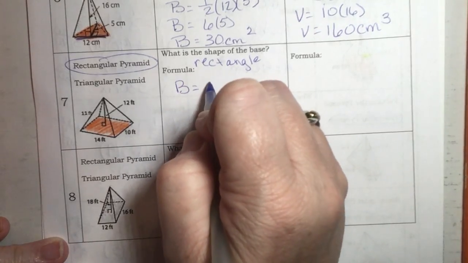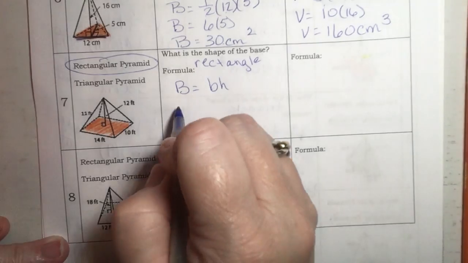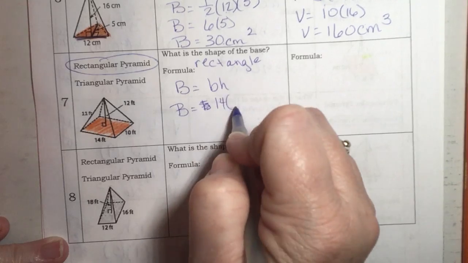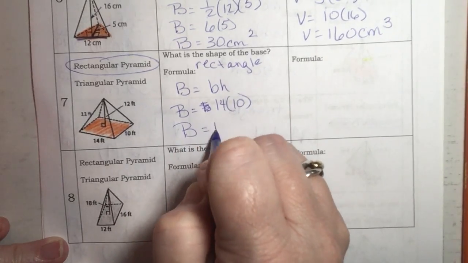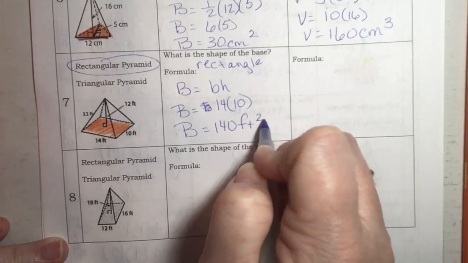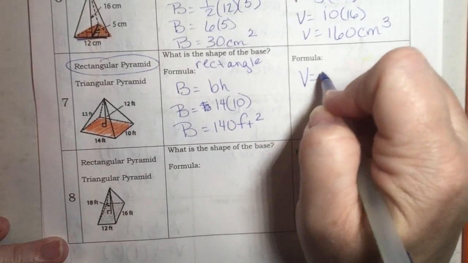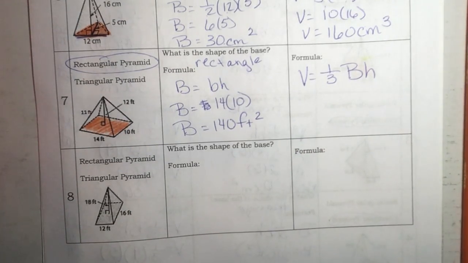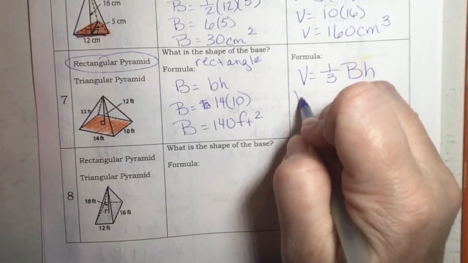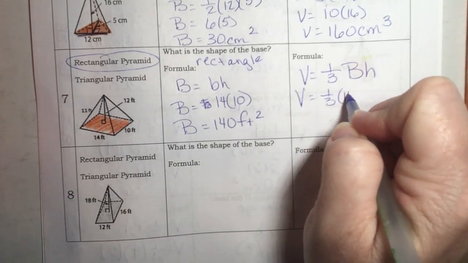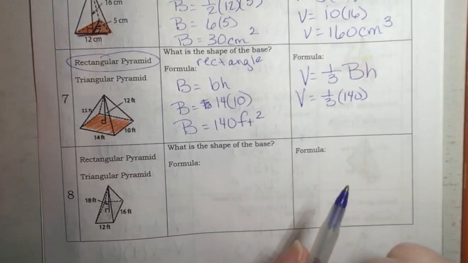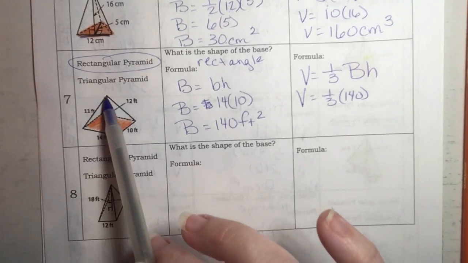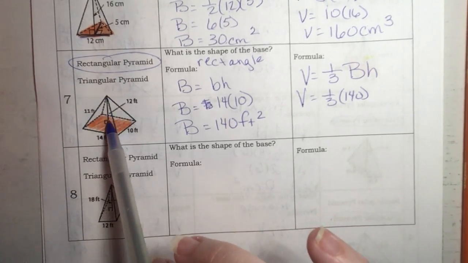So our formula for a rectangle is the length of the base times the length of the height. So 14 times 10. So the area of our base is 140 square feet. Then it's 1/3 the area of the base times the height, the formula for the volume of a pyramid. I already know the area of my base is 140, so I'm just going to put that in there. I'm going to look for the height. Is my height going to be 11 or 12? It's 12 because 12 goes from the tip to the bottom.